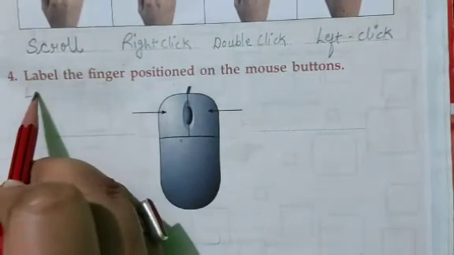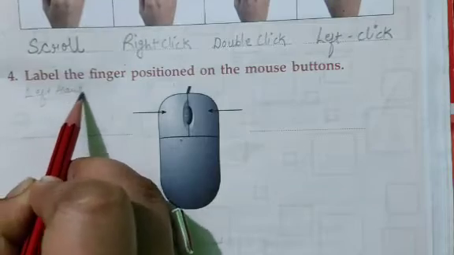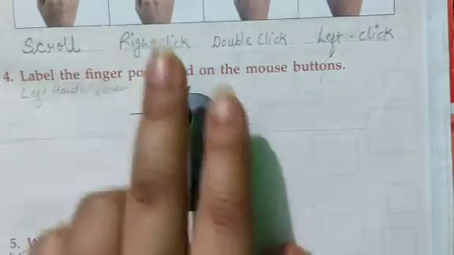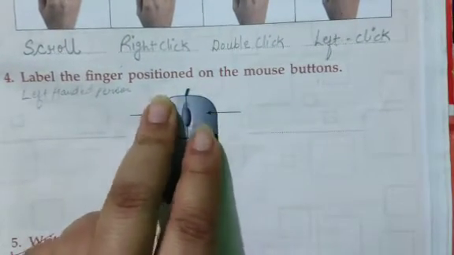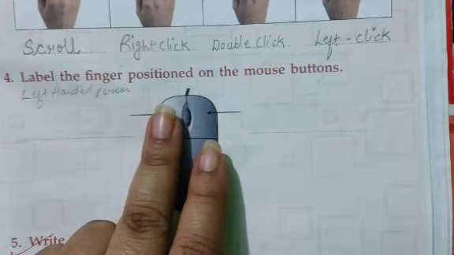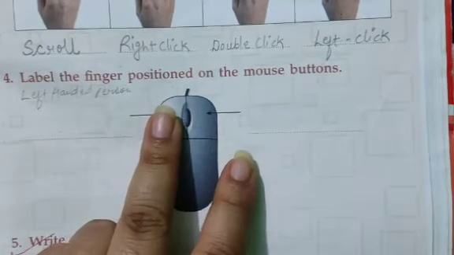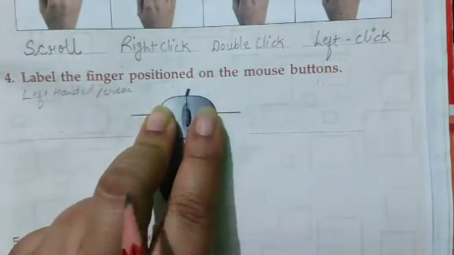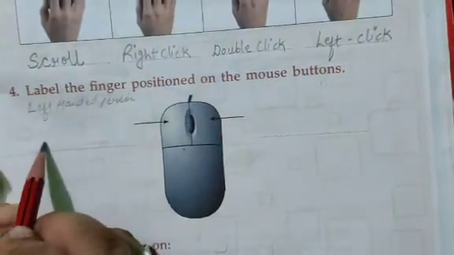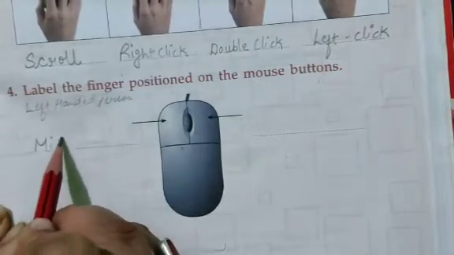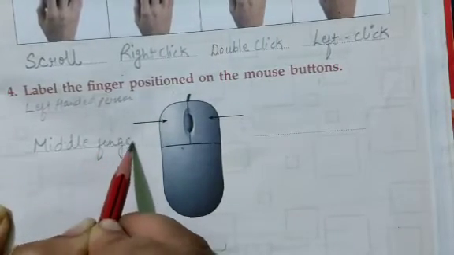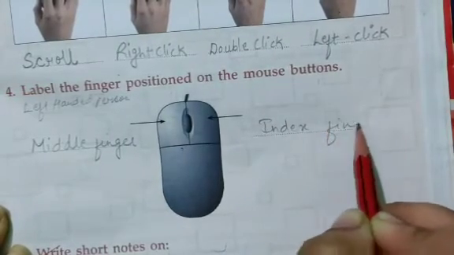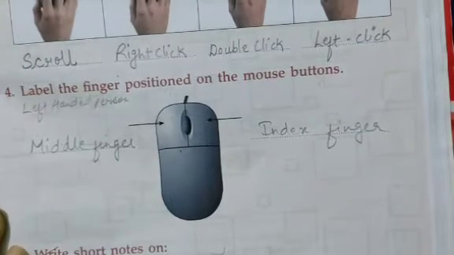If you are a left-handed person, means if you hold the mouse like this with the help of your left hand, then you have to keep your middle finger on the left button and index finger on the right button. If you are a left-handed person, then here what will come? It will come middle finger, and here what will come? Index finger.